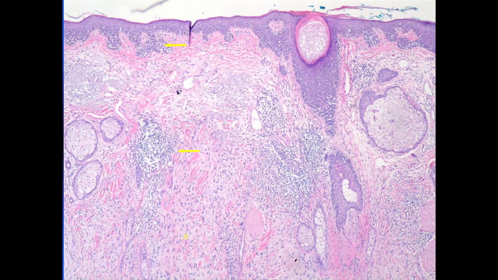Here's the histology in this patient. This is actually not the same patient, but it's what it would look like. And I want you to look at the different areas, and we'll go over them one by one.